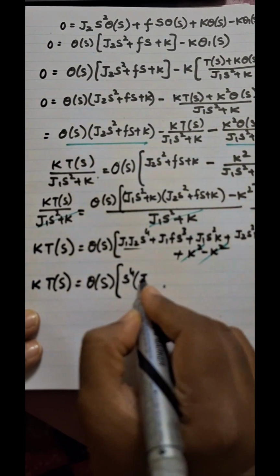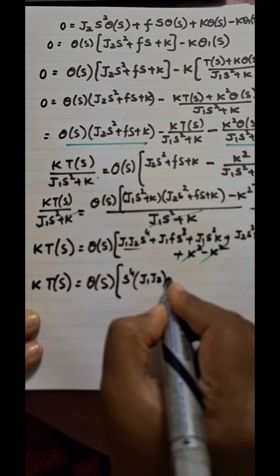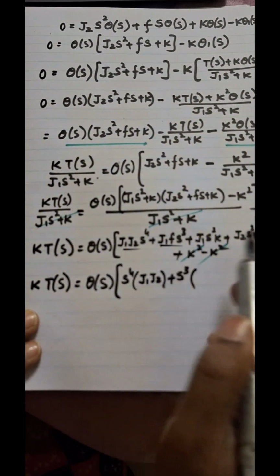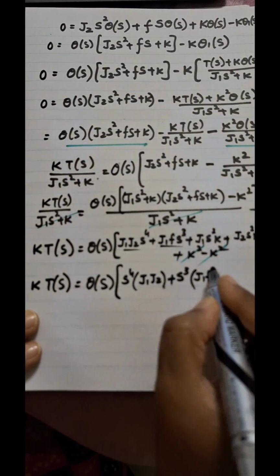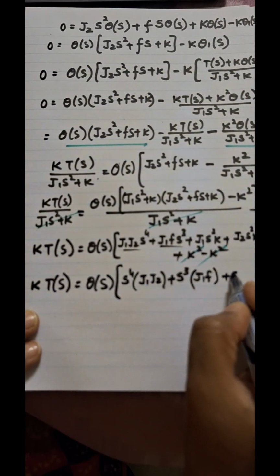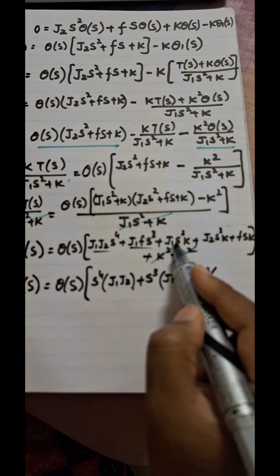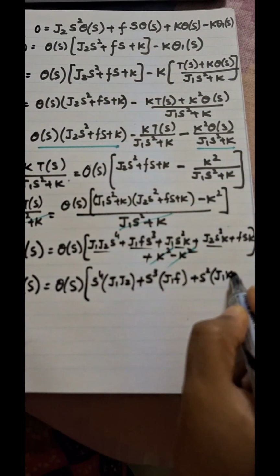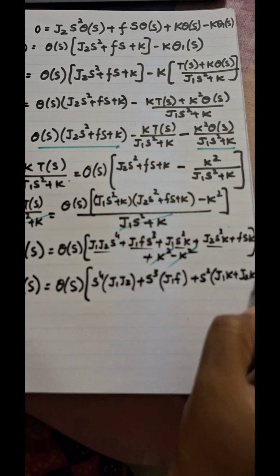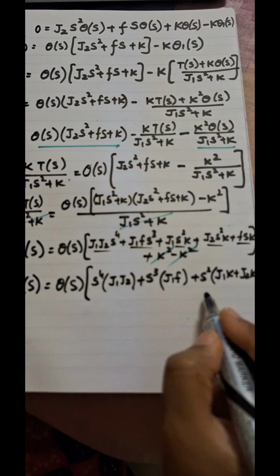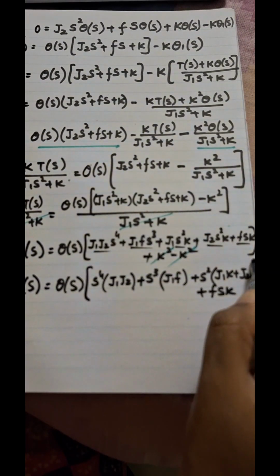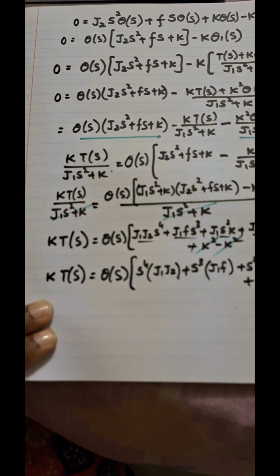So S power 4 into J1 J2 plus S cube, I have only one, so J1 F, plus S square, I have J1K, J2K, so J1K plus J2K, plus FSK. So this is the leftover equation.